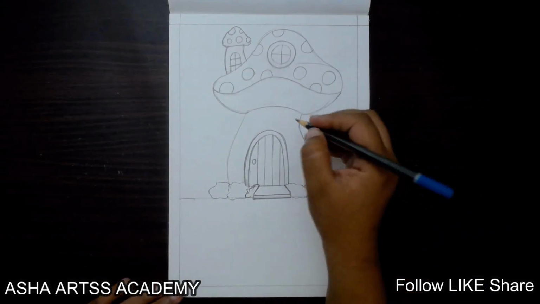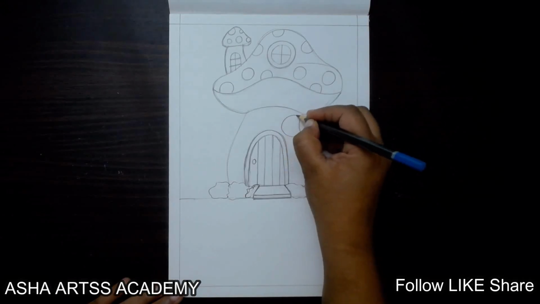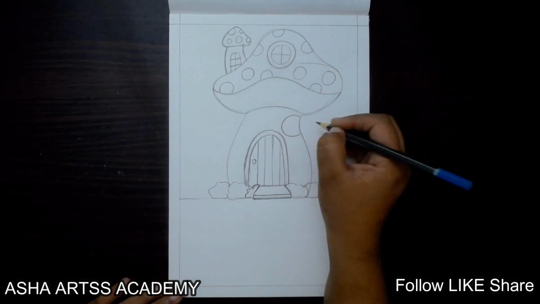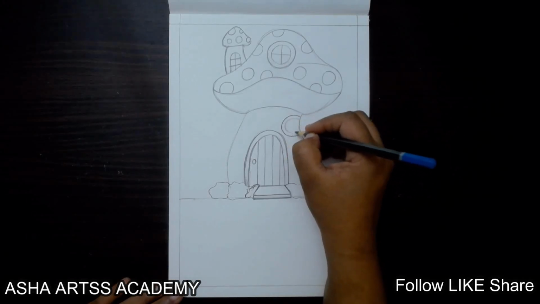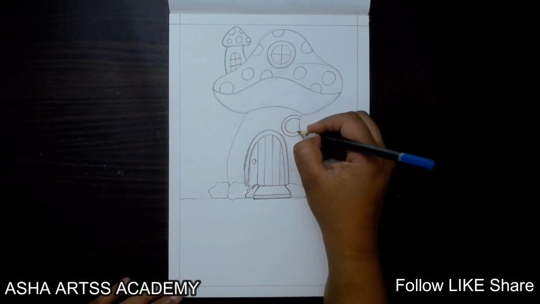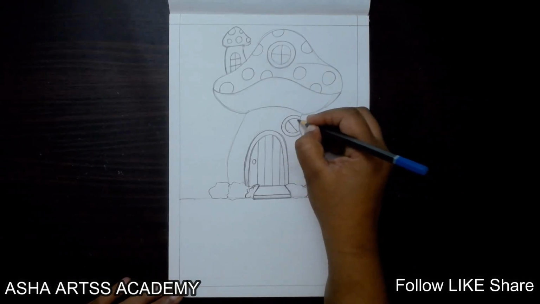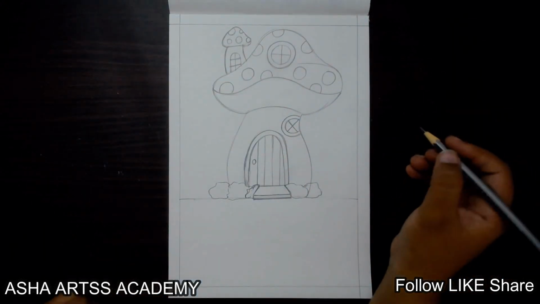We'll draw one window over here now with a circle like this. Now here I am drawing a cross. I am not drawing a straight line and sleeping line. Instead of that I am making a cross over here.